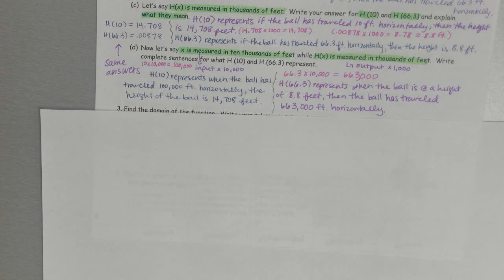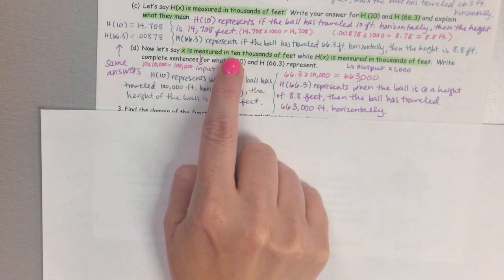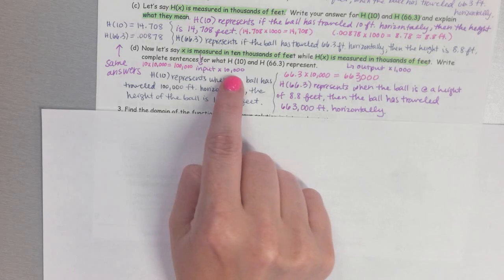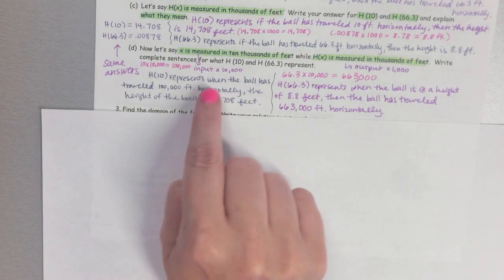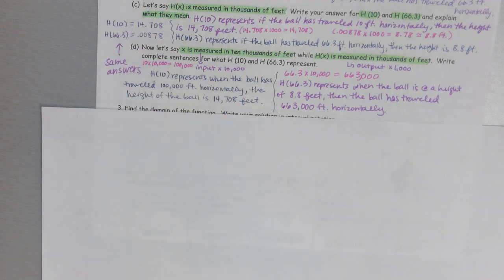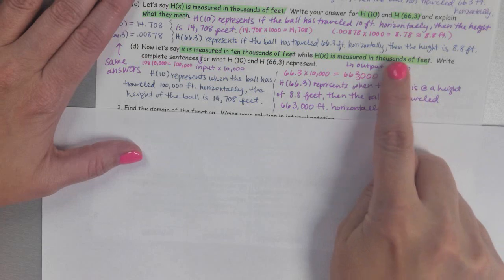All right, so I just want you to be prepared. If they say x is measured in hundreds, thousands, 10,000s, know what to multiply by, and that's only for your explanation. This is your answer, this is your explanation, okay? And then if it's the output, you just multiply that by whatever it's measured by. Okay?